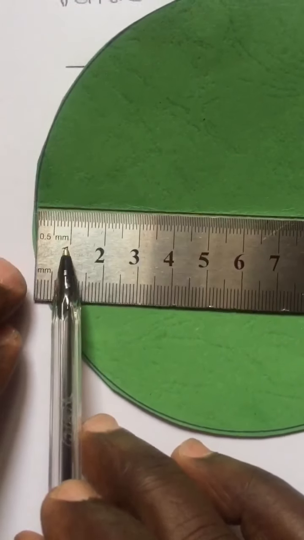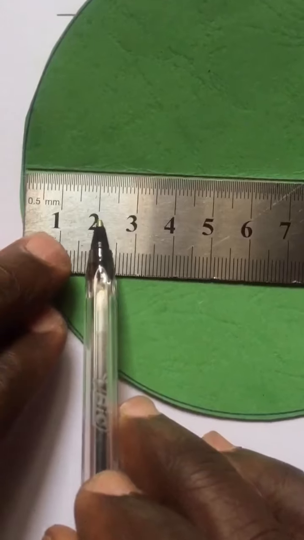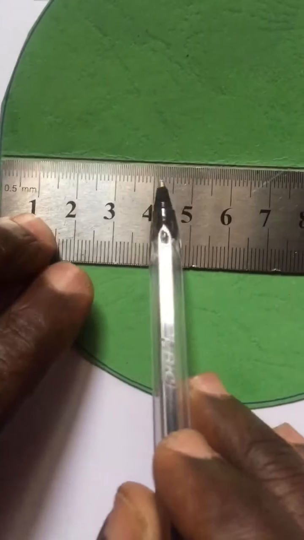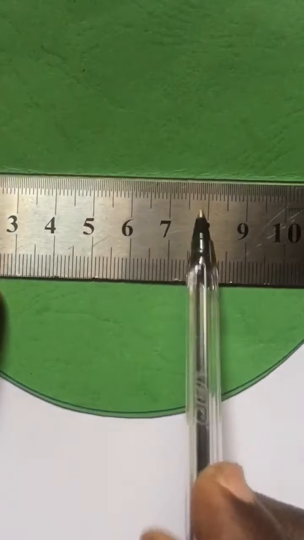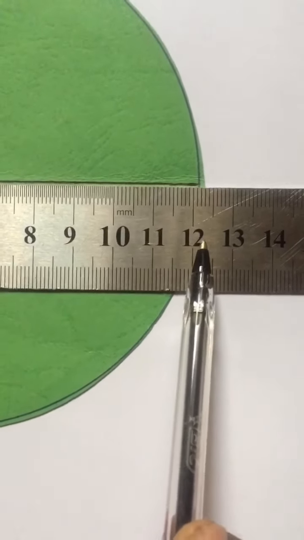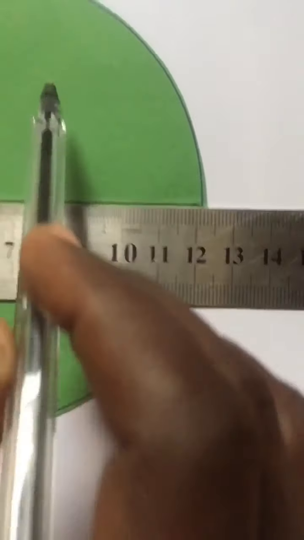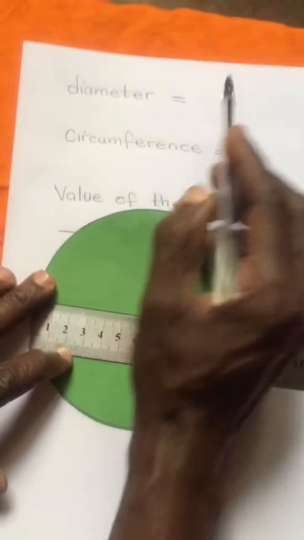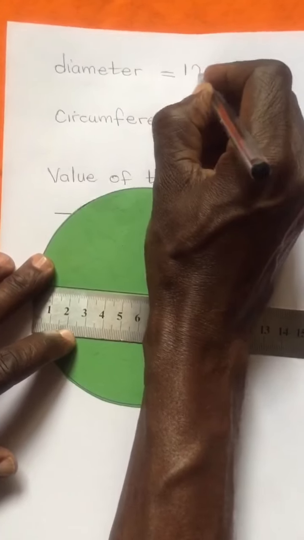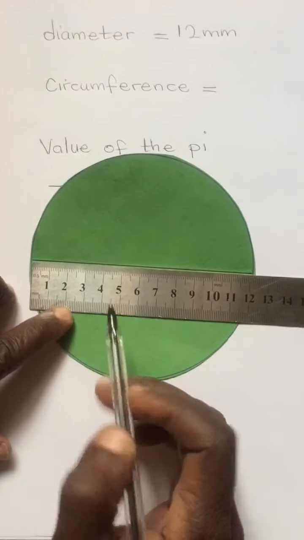This is in millimeters. So 0 there, 1 there, 2. So straight it goes on here until we get to, say, somewhere 12. So that is the diameter. So the diameter is equal to 12. I will write here: diameter is equal to 12 millimeters. I'm using millimeters there.